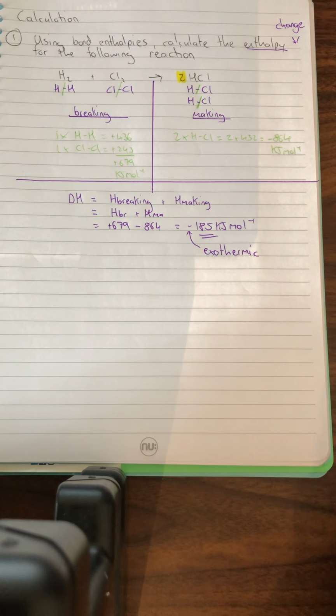Right, I'm going to do one more example with you. So it's going to be the exact same question as before. Using bond enthalpies, calculate the enthalpy change of the following reaction. What reaction are we going to do?